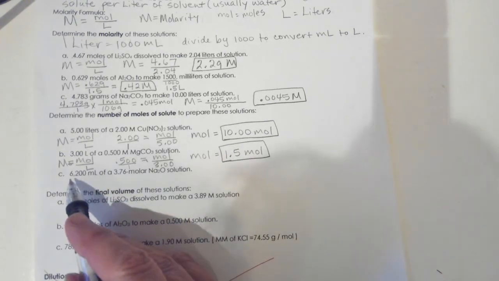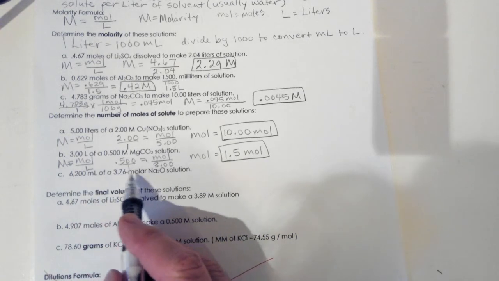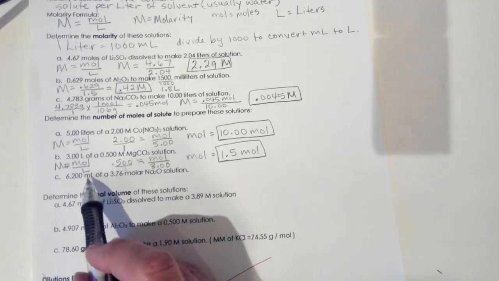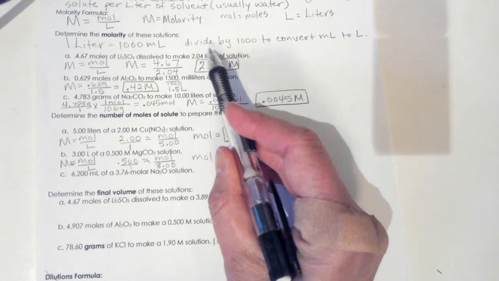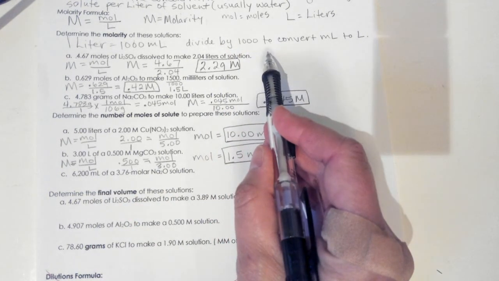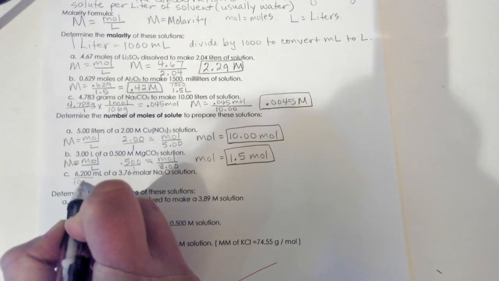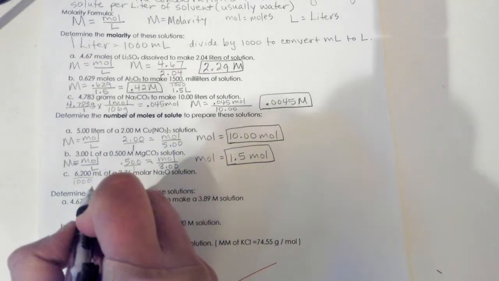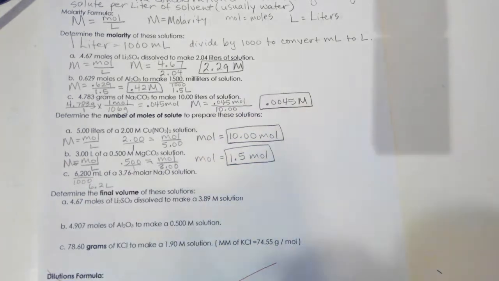All right, let's do another one in this section. I'm given 6,200 milliliters of a 3.76 molar sodium oxide solution. Notice this is milliliters. Remember, we can't have milliliters, we have to have liters. So remember, to do that, we must divide by 1,000 to convert milliliters to liters. So when we divide by 1,000, we end up with 6.2 liters. So I'm going to put that right there, 6.2 liters.